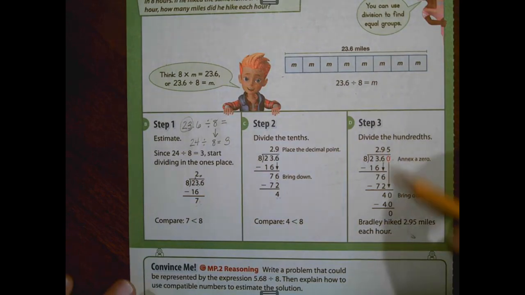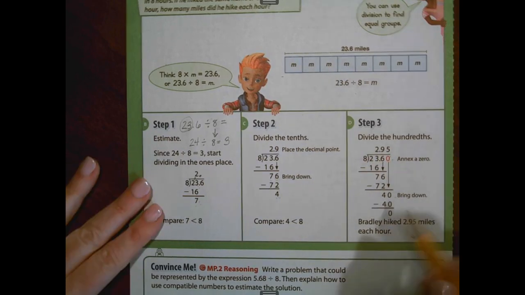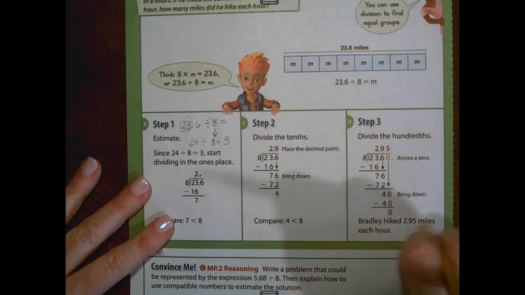All right, so when we bring that 0 down with that 4 that we had remaining, now we have 40 that we divide the 8 into. So 8 goes into 40 5 times. 5 times 8 is 40. We stop right here, and we have an answer that Bradley hiked 2 95 hundredths miles each hour. Okay.